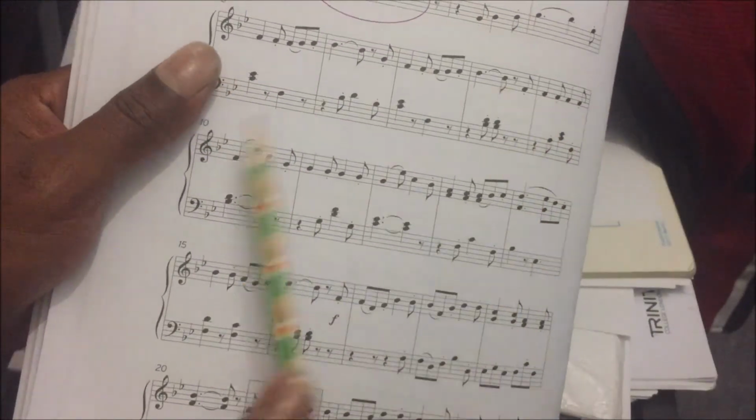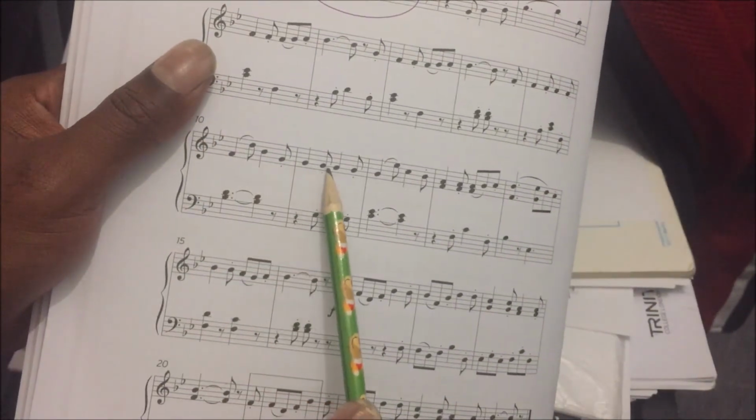Okay, so what's the question? In the sequence, how many notes higher or lower? Okay, so this sequence starts on F, and the repeat starts on G, so it's 1 note higher.